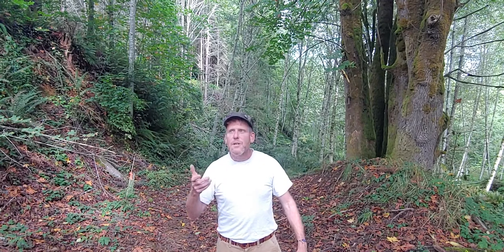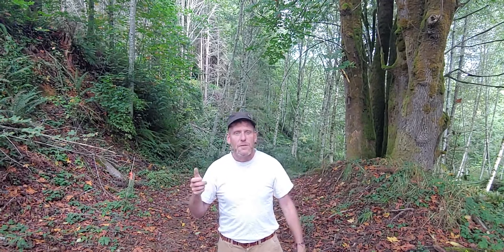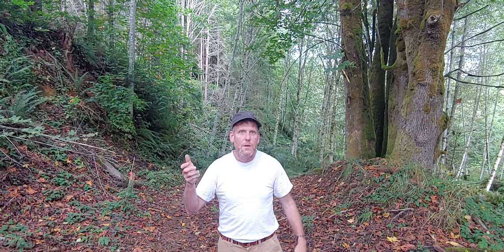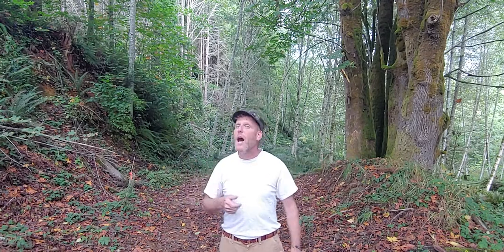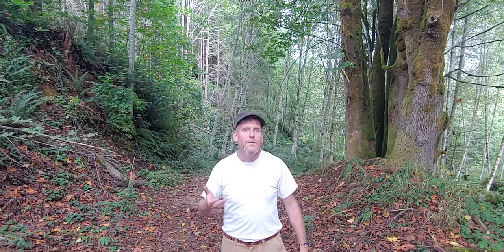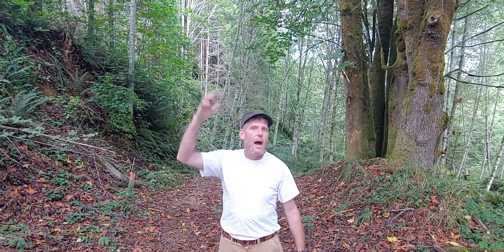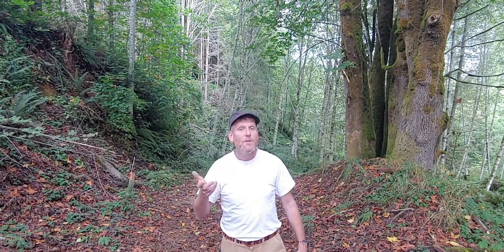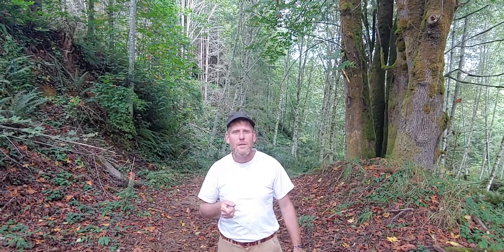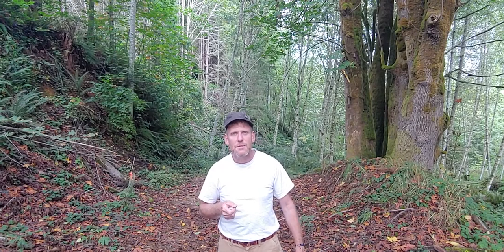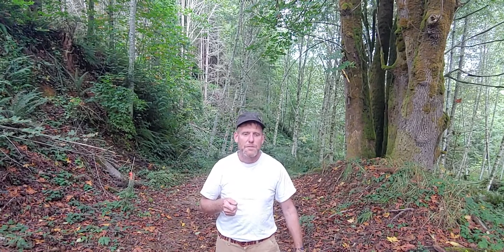Part of the composition is, is it very heterogeneous or is it very homogeneous? Heterogeneous is that it has lots of different species, lots of different ages. There's a very complex structure to it. Homogeneous, it's more like a simplified plantation, single species, single age.